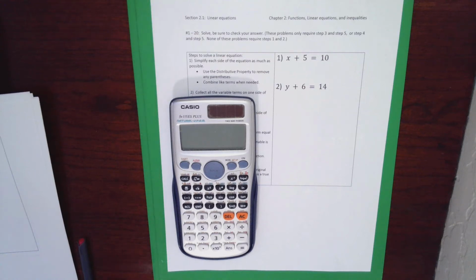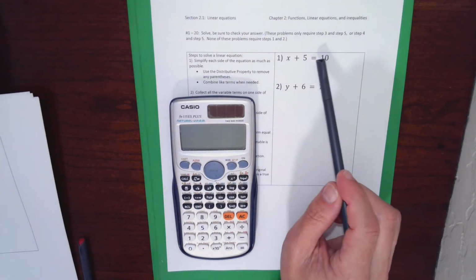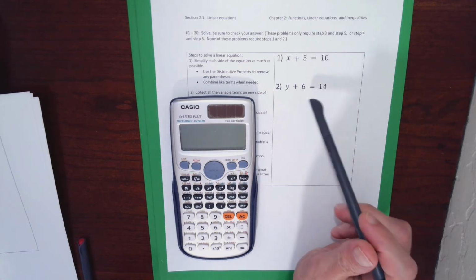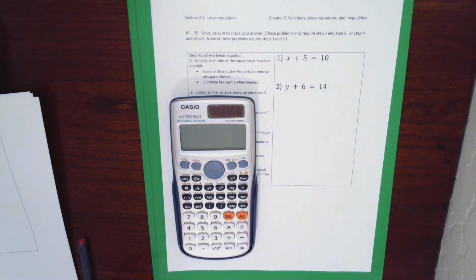This section is called linear equations. And what we're going to do in this section is we're going to be given an equation that has one variable in it. And we're going to try to find a number that we can plug in for the variable so that when I substitute it in and simplify, both sides of the equation come out to be the same number. This is called solving a linear equation.